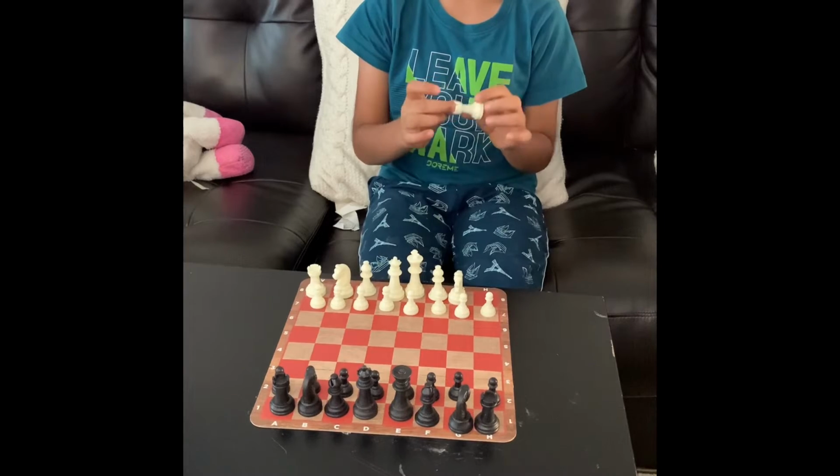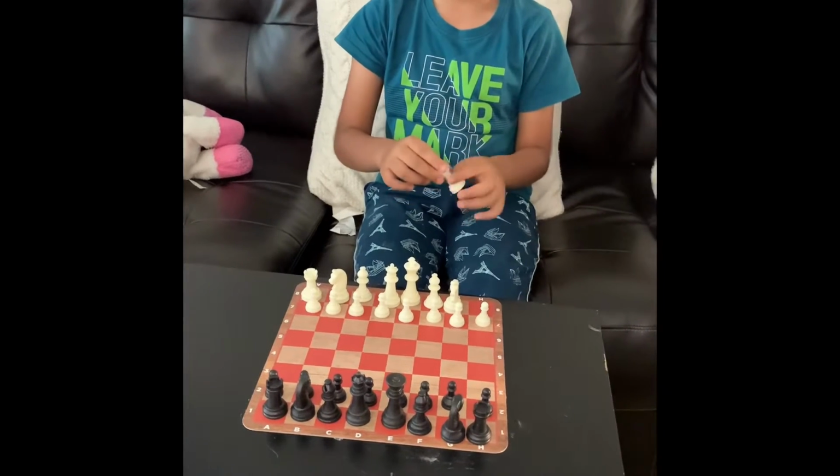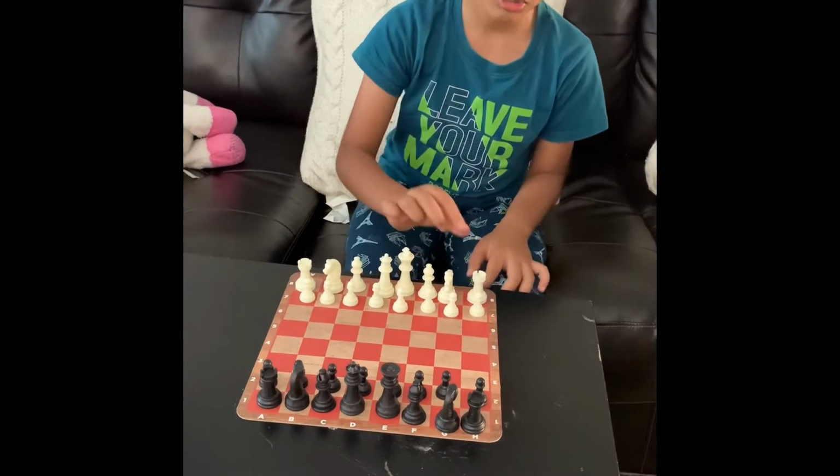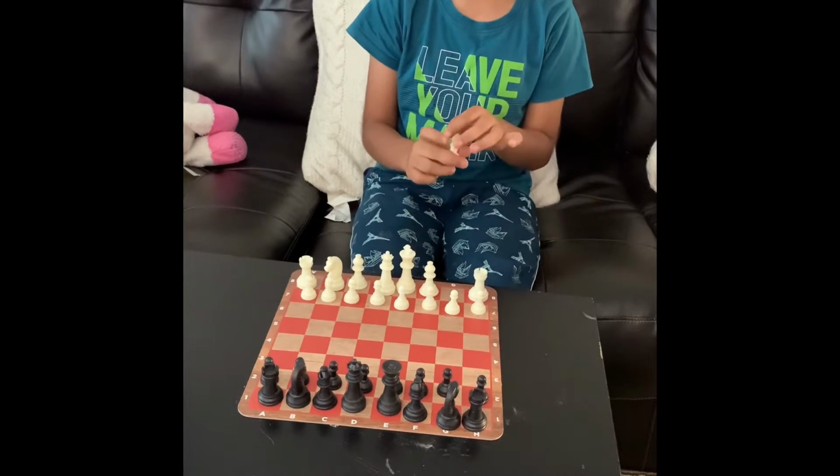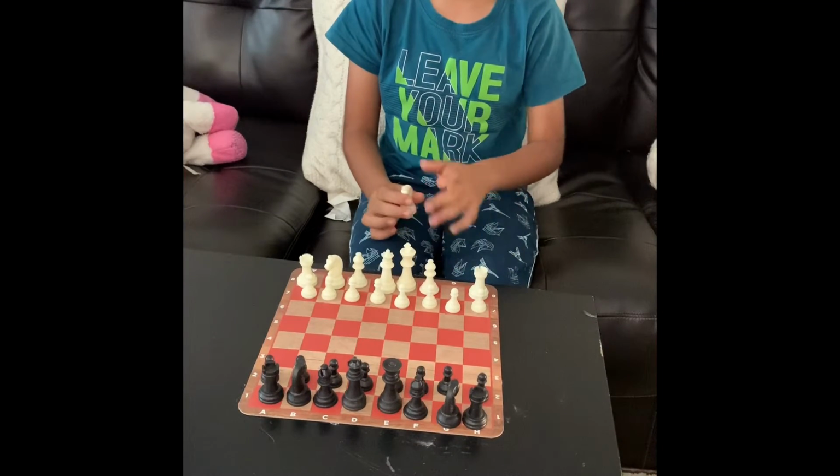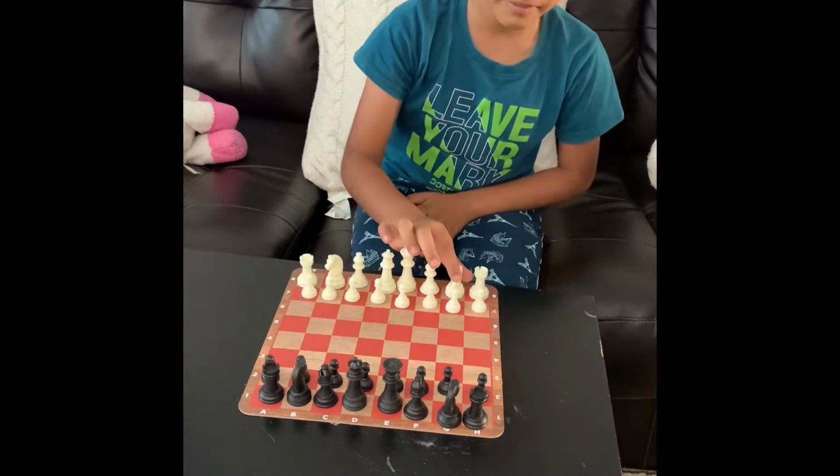The rook is R, just like the rook starts with the letter R. Knights are not K because the king is K, so they're N, the second letter.